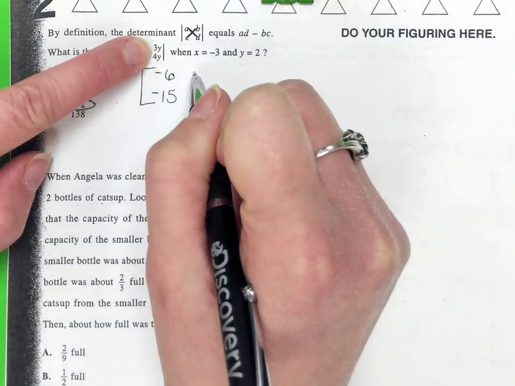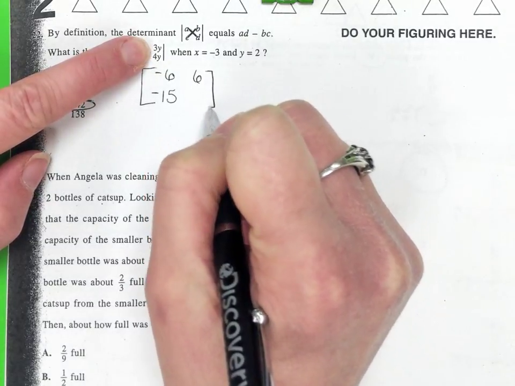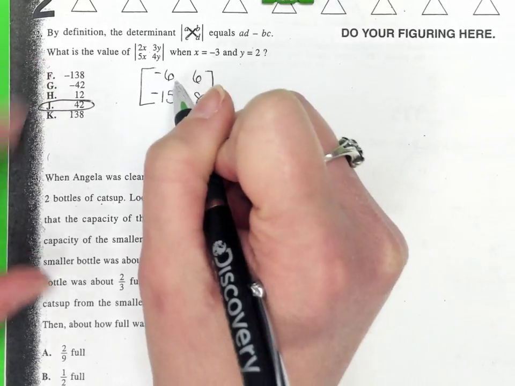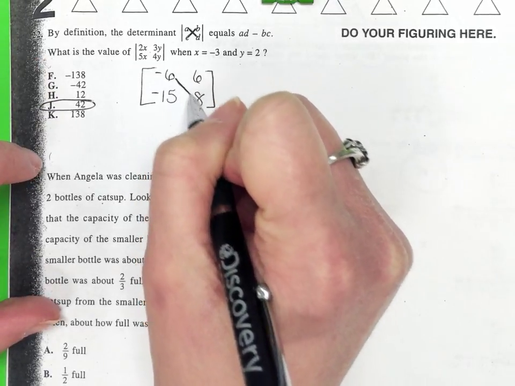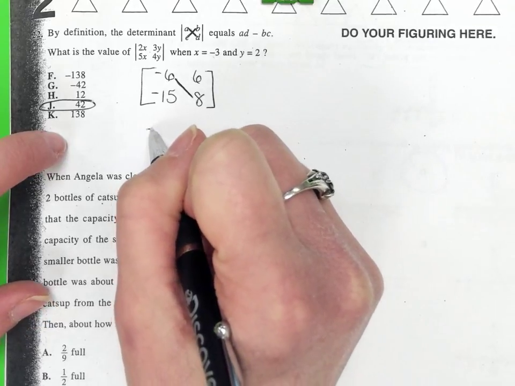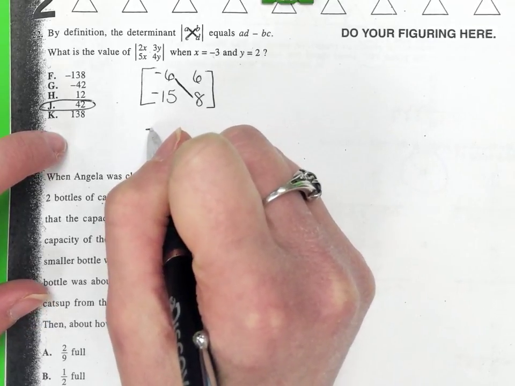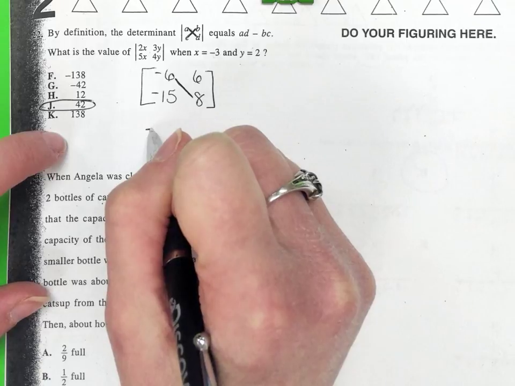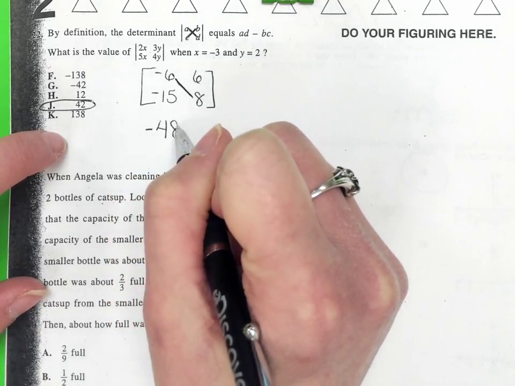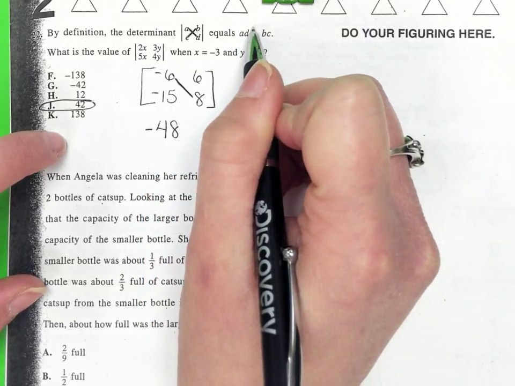So 3 times 2 is how much? 6. And 4 times 2 is 8. And then what's the value? So here we go. What's negative 6 times 8? Negative how much? Use your calculators, guys. Come on, get them out. Let's go. 48. Negative 48. Very good. Then what's it tell you to do? Then you're going to subtract.